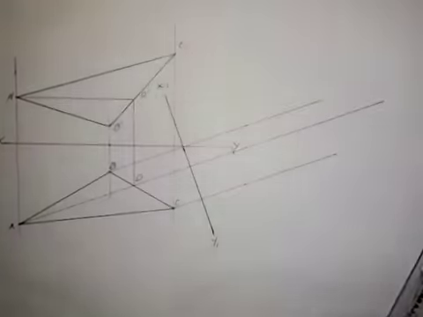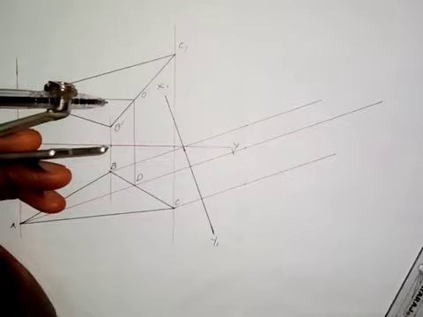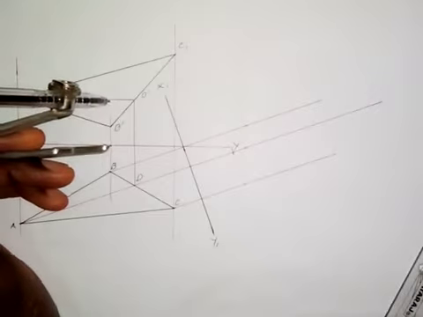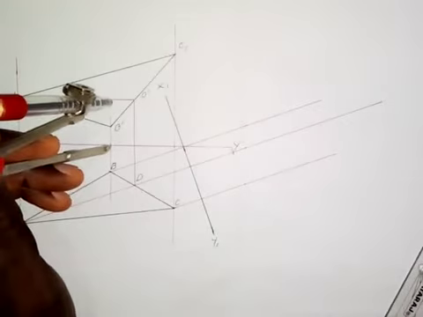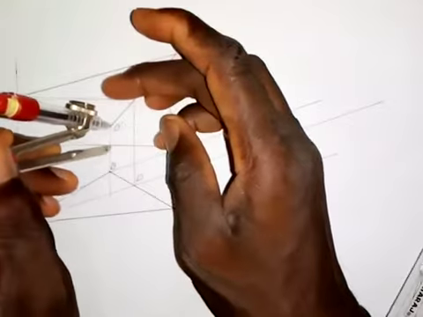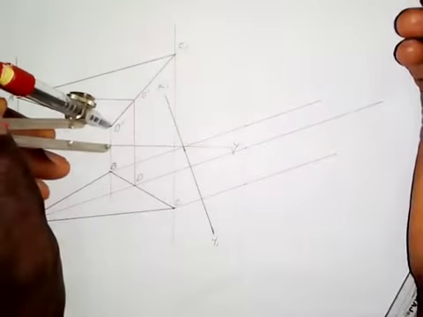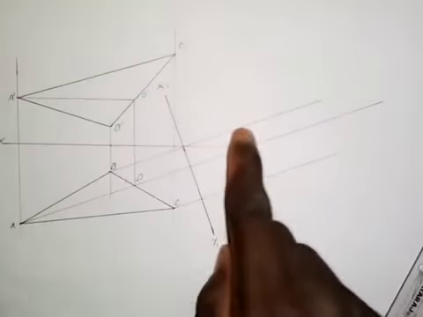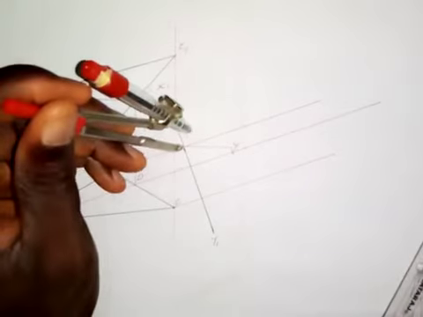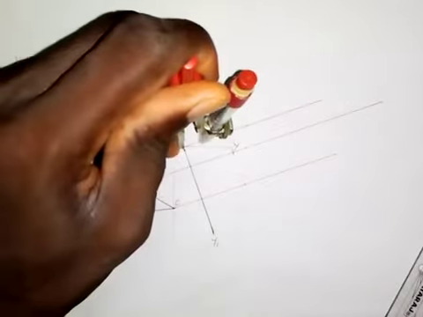So next is from the XY line for point B. I put the pinpoint of my compass here, extend it to point B on this front elevation. So take this distance. Then this is line B. So I put it at this point and I make an arc here like this.